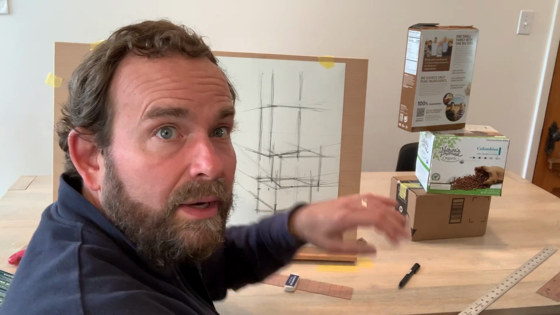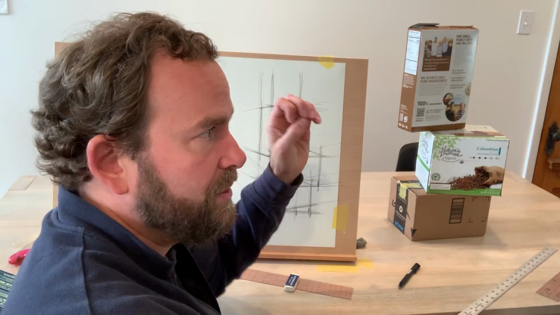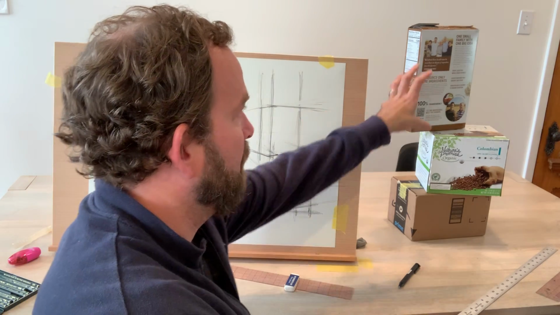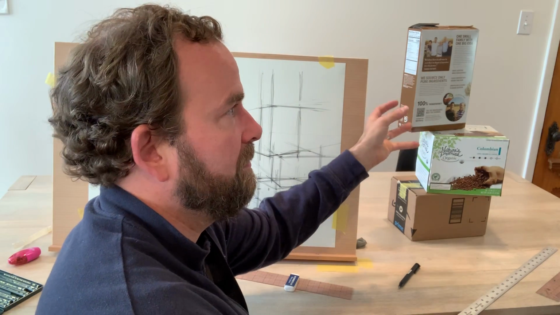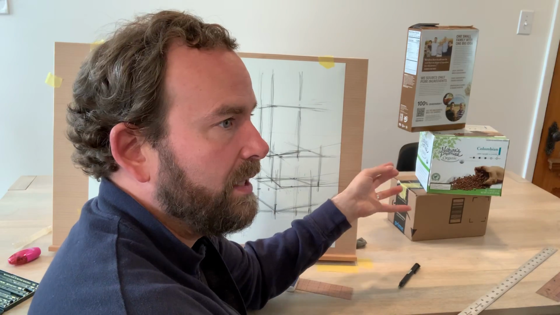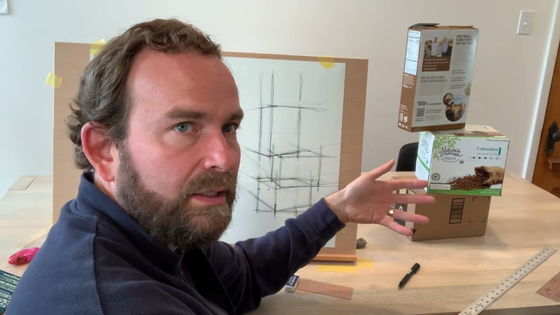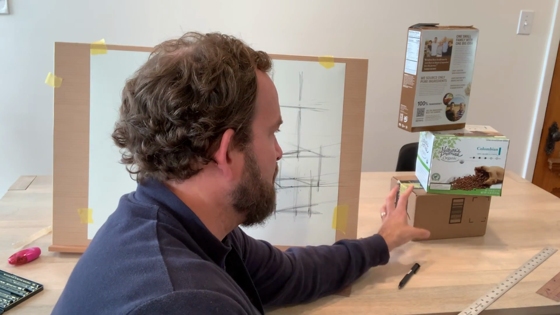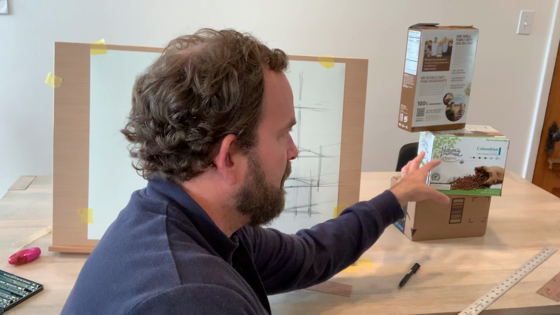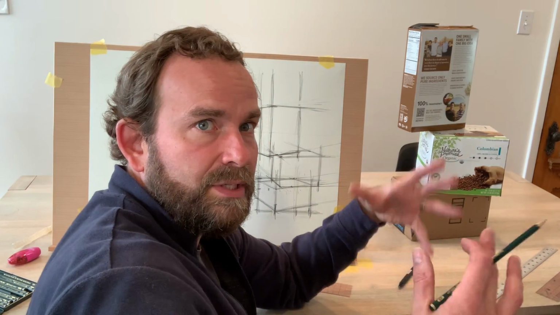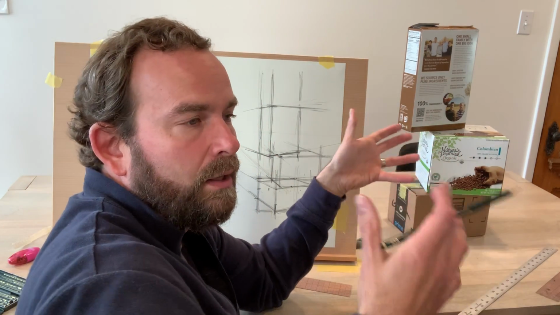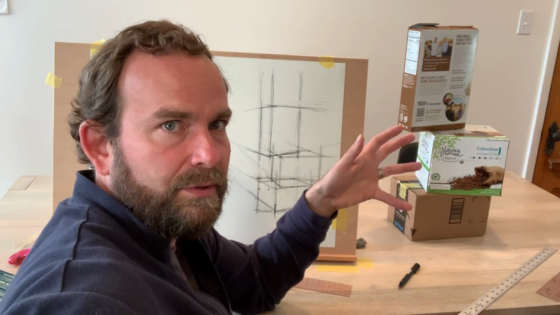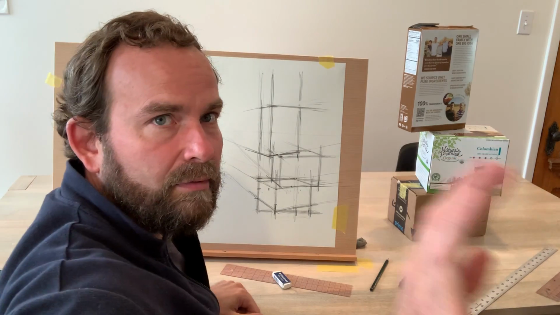Shoot me an email, but try this approach. It's going to really strengthen your observational skill set. It's going to sharpen your ability to see those relationships faster in the future. And you're also using a point of reference. In this case, the point of reference was the first one, and we started to use this also as a point of reference. So the point of reference can grow. A point of reference is what you use as a guide to compare measurements to in other parts of the drawing. And we'll cover that again later.